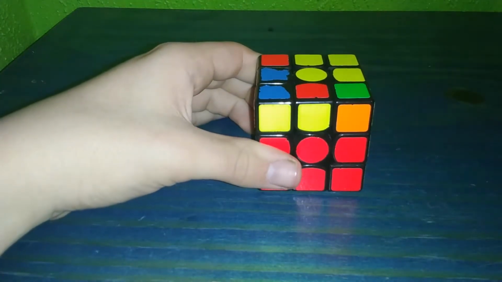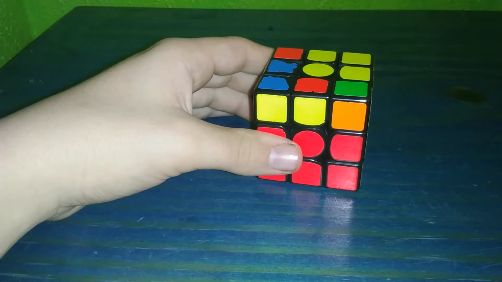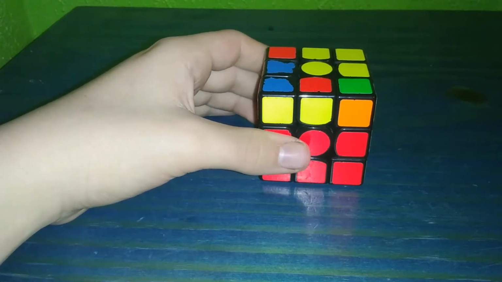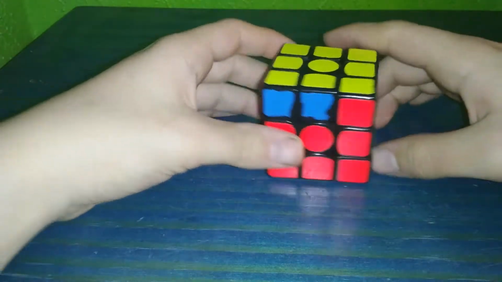So the next step is OLL, which stands for orientation of the last layer. Now there are 57 OLL cases that you have to learn and memorize, and I have done that, but you don't have to yet.